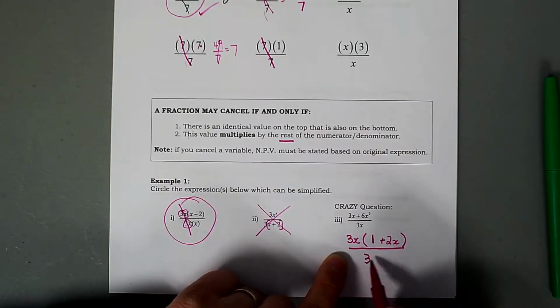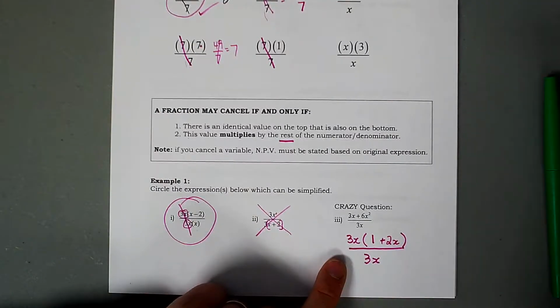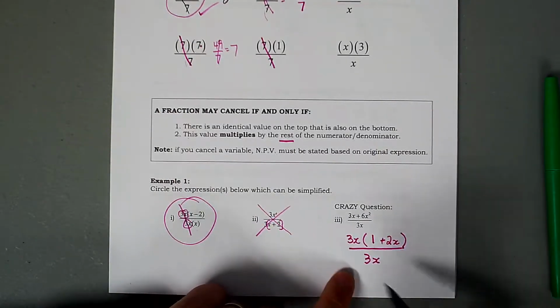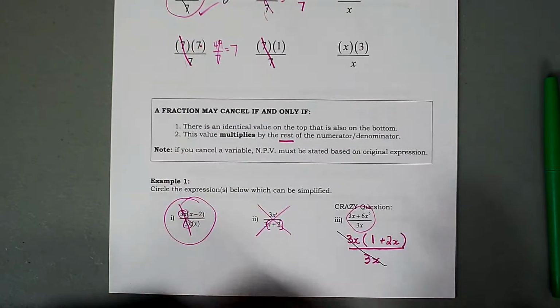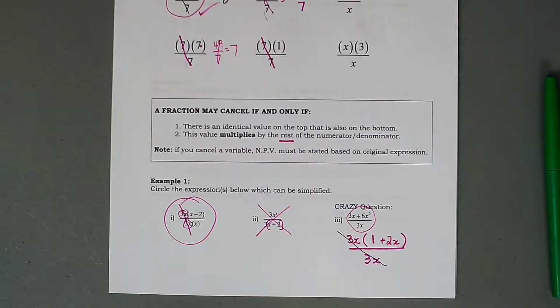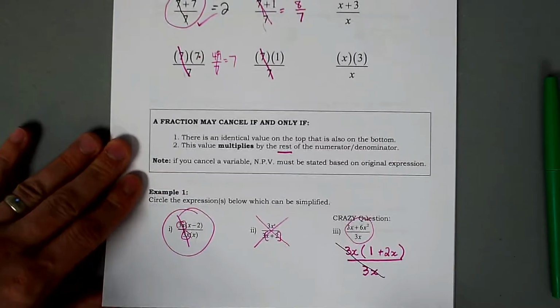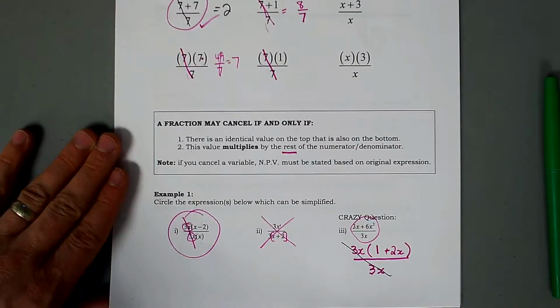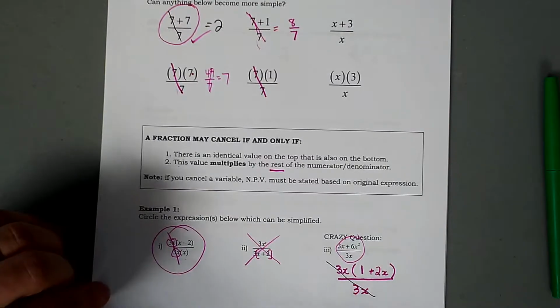I've actually created a product on the top by factoring. And in doing so, the 3x is multiplying by the rest of the top, and it can actually cancel with the 3x that's multiplying by the rest of the bottom, which is just a 1. So there is a way to cancel, but it was secretly hiding and quite deceptive. So a good thing to consider is, can I factor before you do any question?